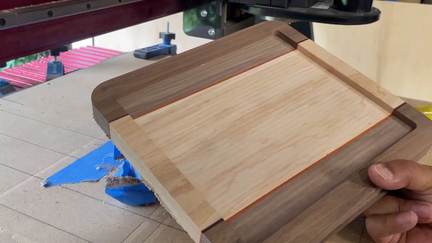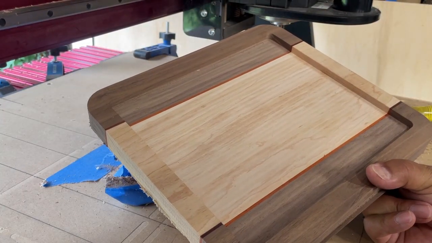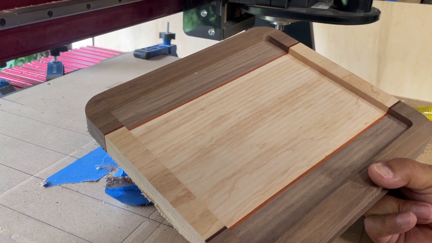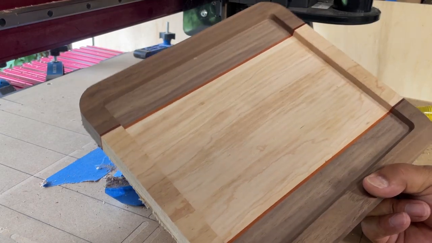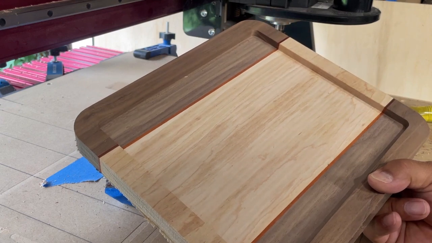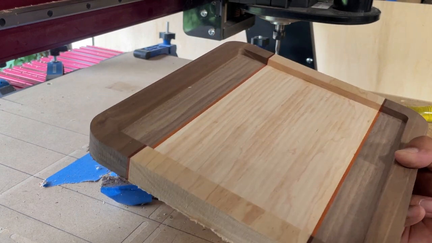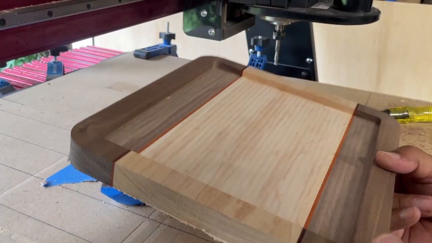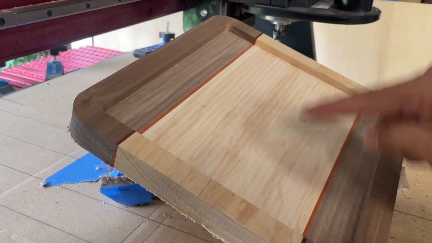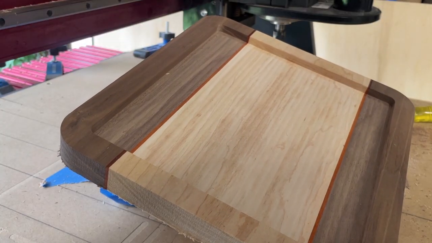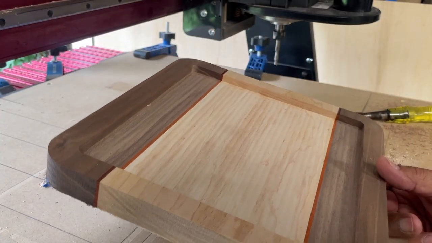So we created a tray that's approximately 9.5 by 8, something like that. Okay, we used one bit for the entire process. Now, I will tell you that that took about 19 or 20 minutes to cut this whole area. Okay, there are ways to speed that up depending on the size of your machine.